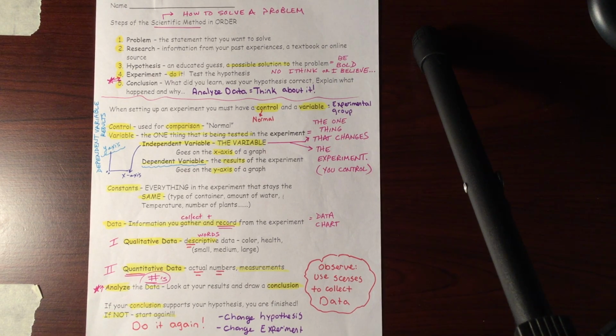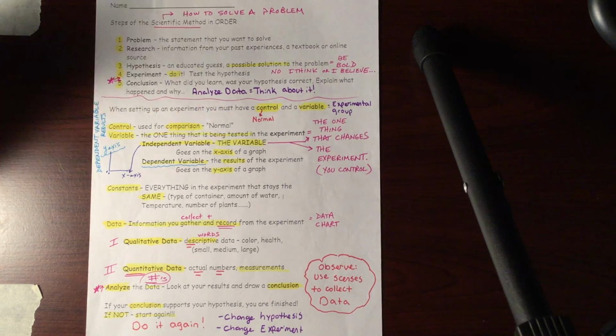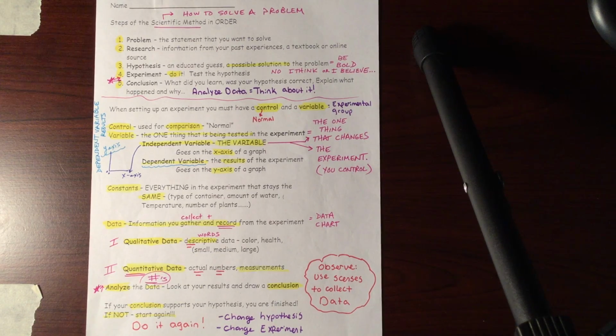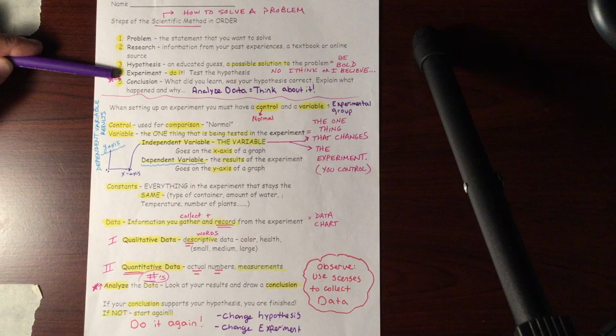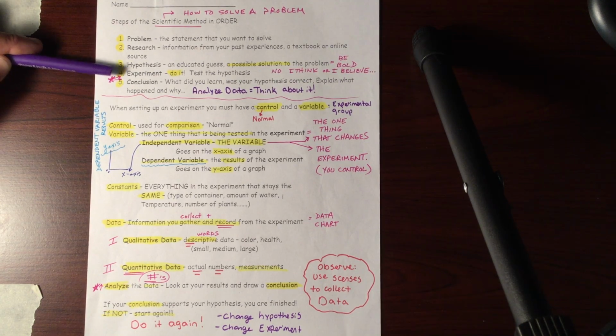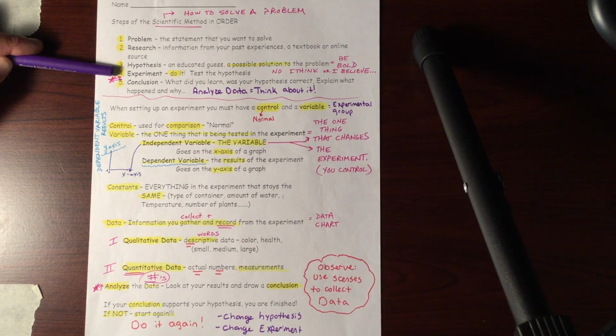The lights don't come on because the fuse is blown. Go experiment. Go to the fuse box, click the fuse over, go back, turn it on, boom, solved. So your experiment is basically doing it. You're testing that hypothesis. In class, when we do that, we're all going to be collecting some data.